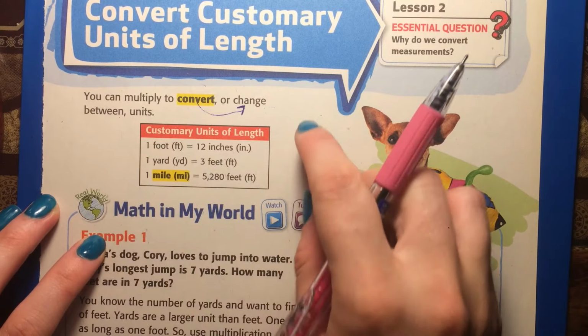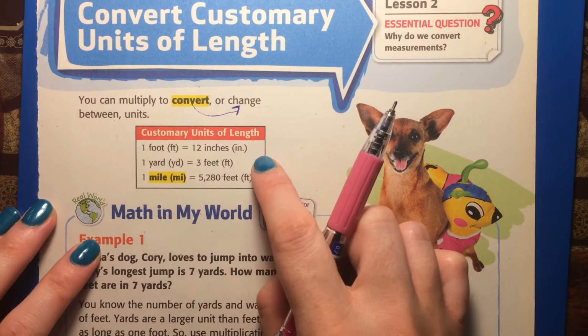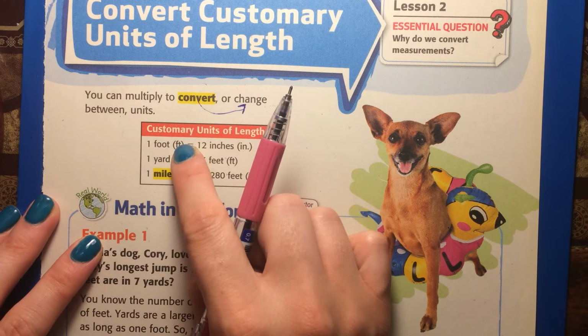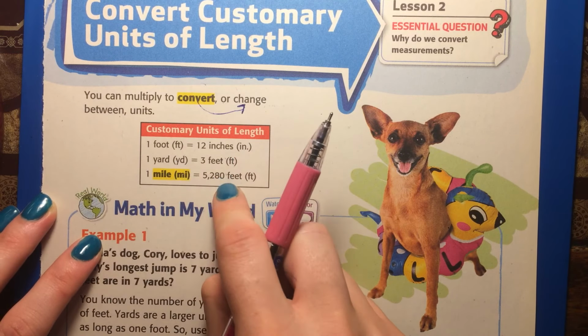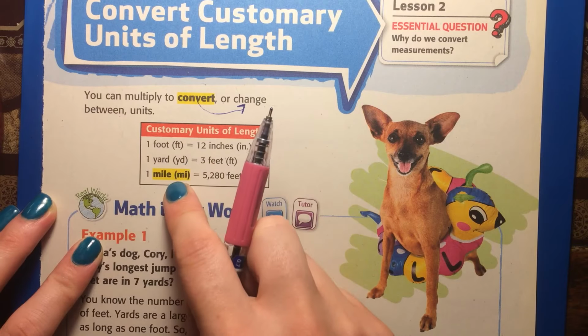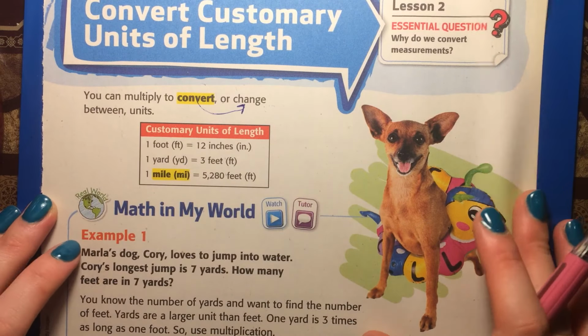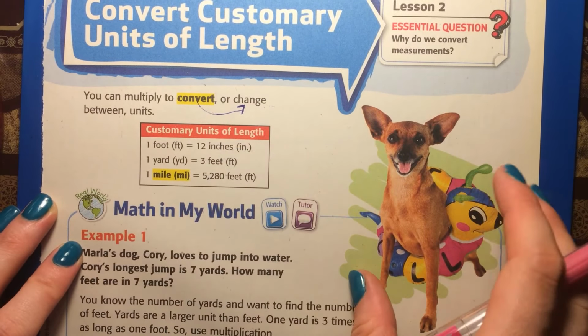Okay, these numbers are important. There's 12 inches in 1 foot, 3 feet in 1 yard, and 5,280 feet in 1 mile. We might need this information as we go on.